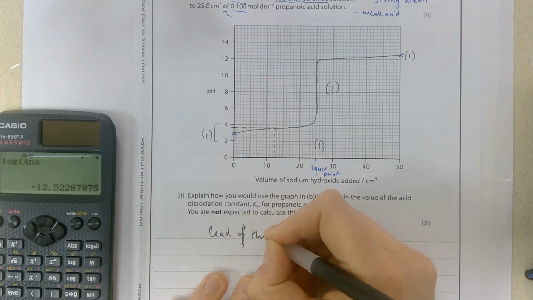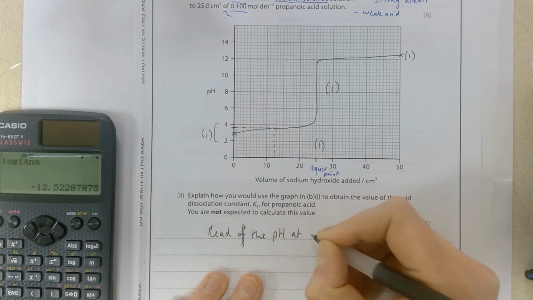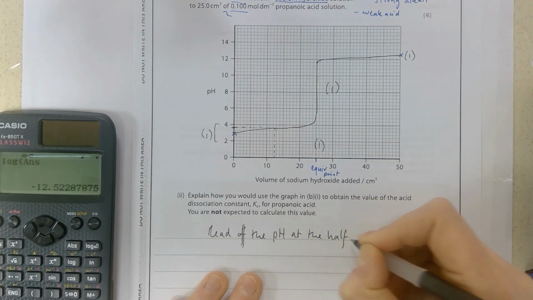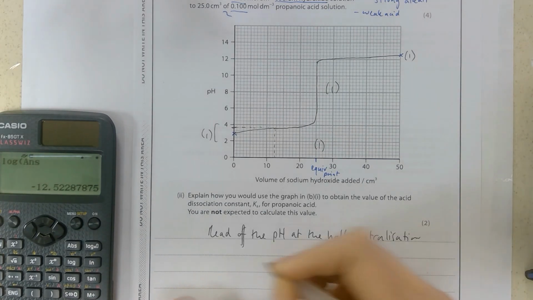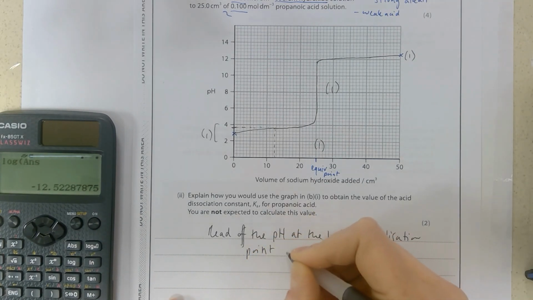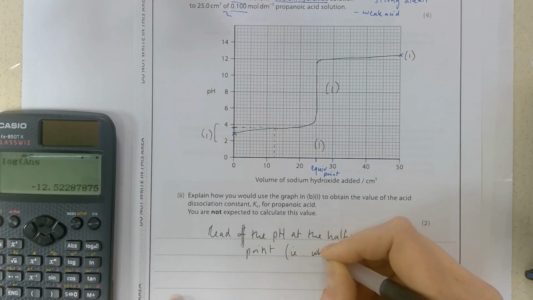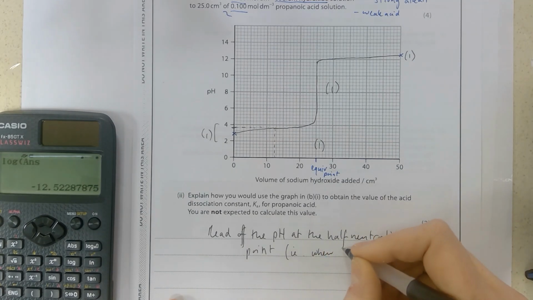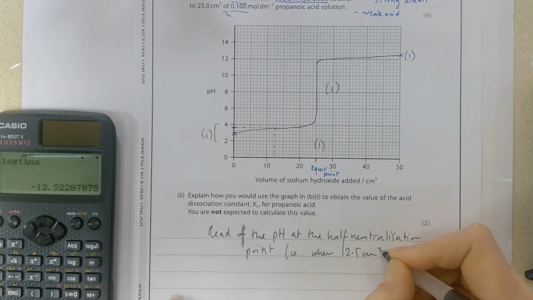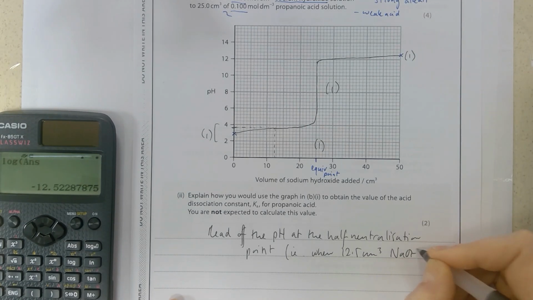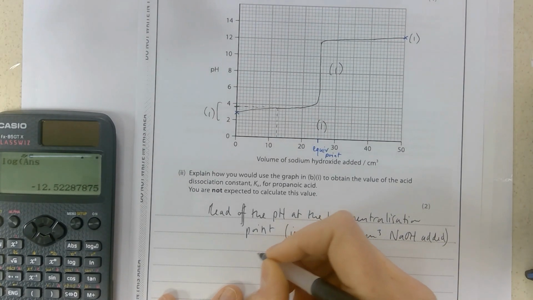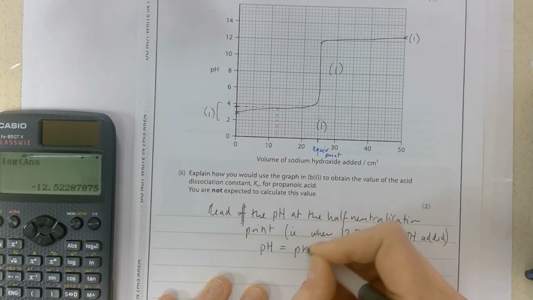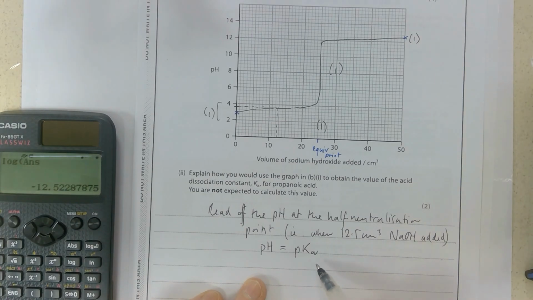Read off the pH at the half neutralization point, i.e. when 12.5 centimeters cubed of NaOH is added. Okay, and then we need to say pH equals pKa. Okay, that's the case at the half neutralization point.